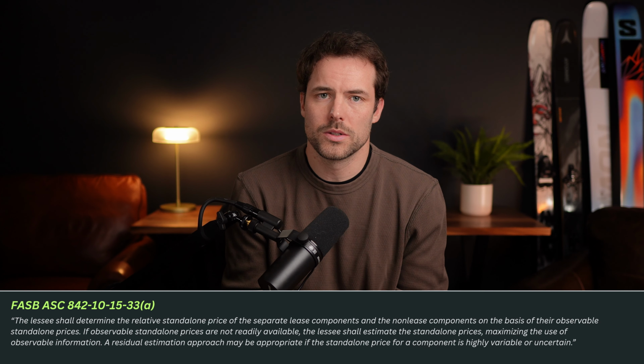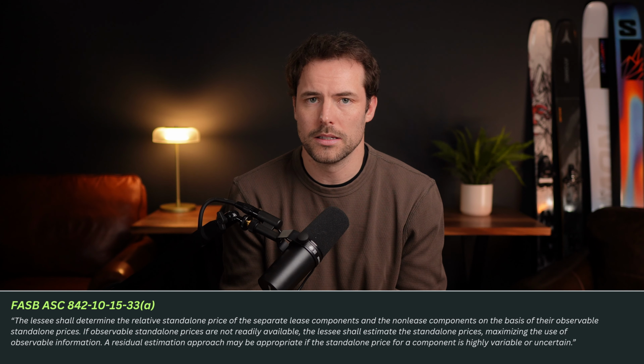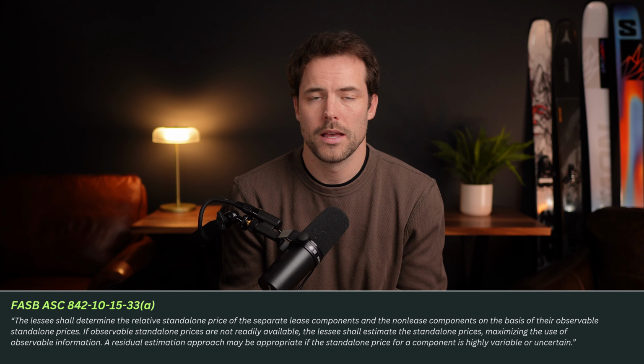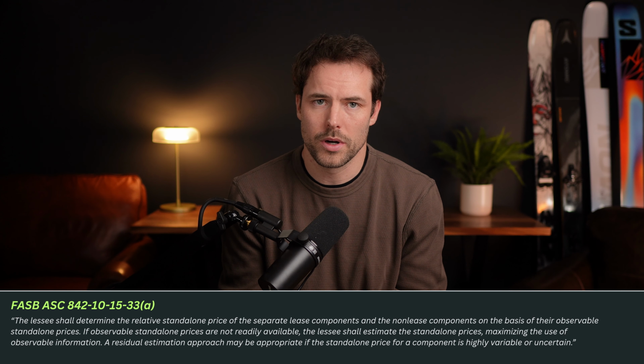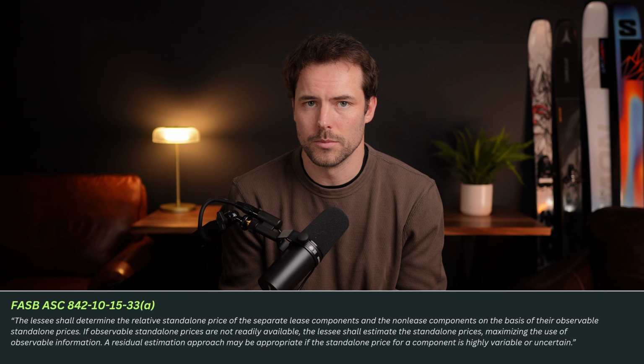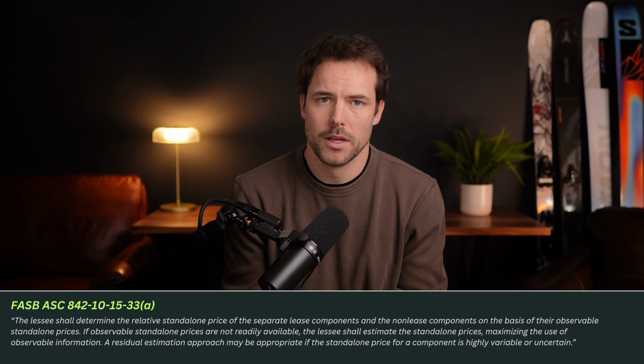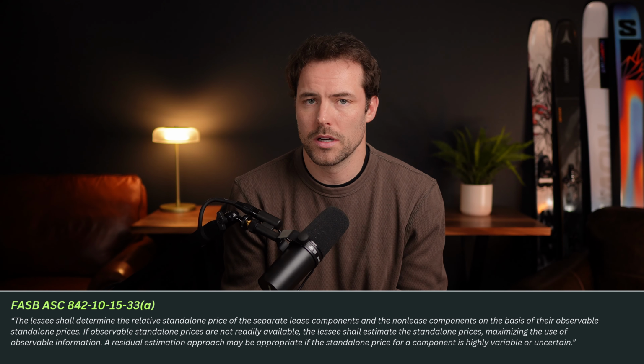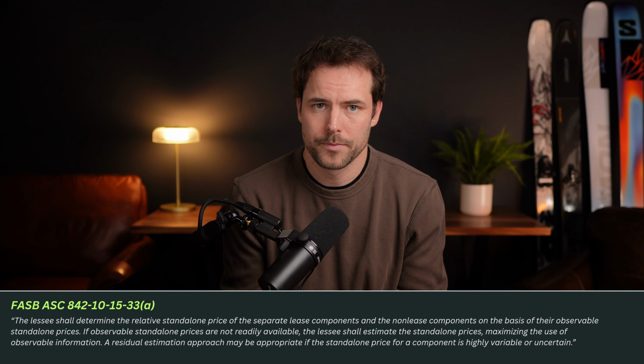Another complicating factor is how we'll go about determining the standalone prices of the 2 lease components. Recall that ASC 842 requires us to allocate the consideration in the contract based on observable standalone prices. And if observable standalone prices are not readily available, we need to estimate them, maximizing the use of observable information.